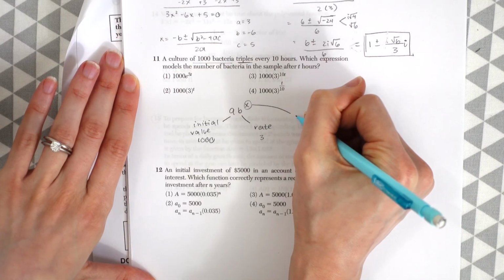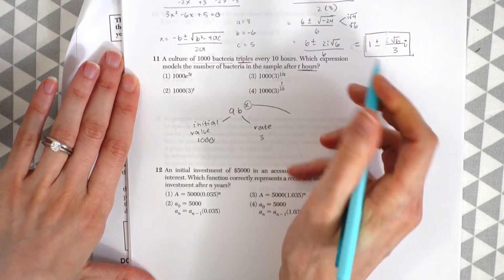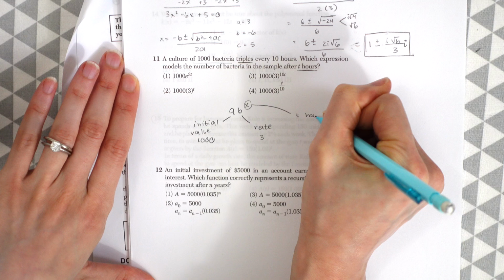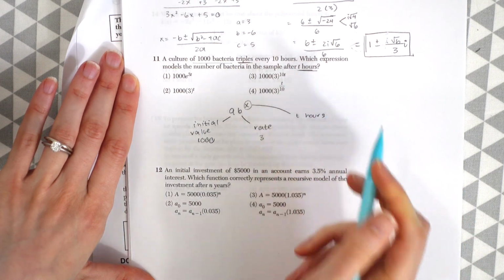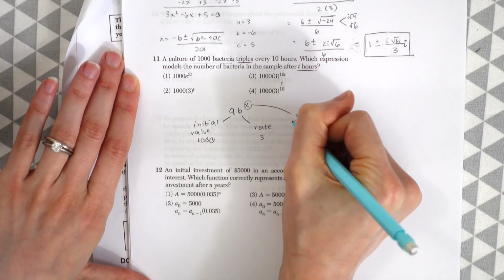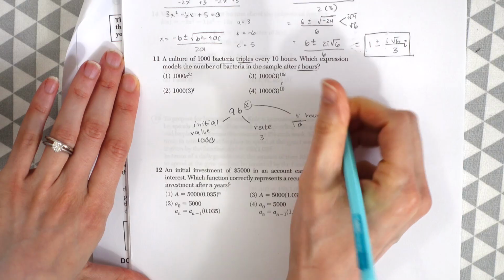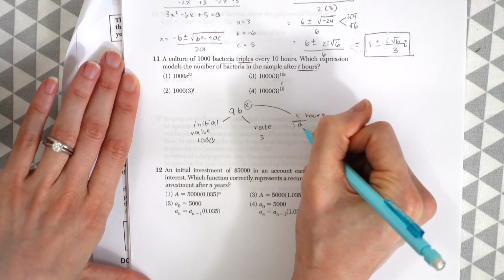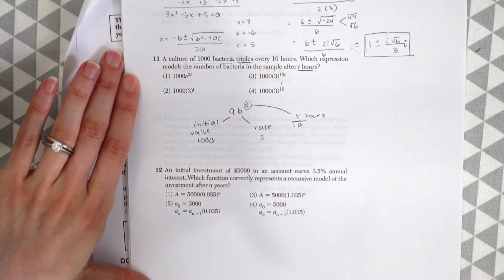So the time in hours, which they gave us as t hours, but it says it triples every 10 hours. So how do we know how many groups of 10 hours have gone by? We're going to be dividing hours by 10. So this little fraction shows how many hours out of 10 have passed.